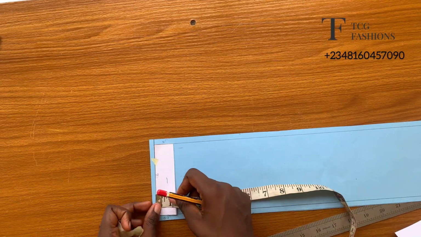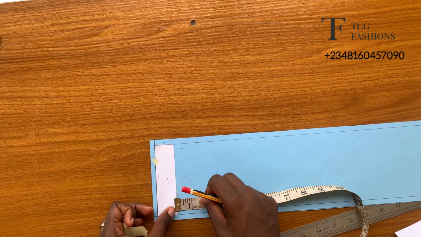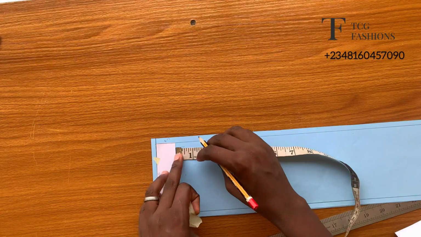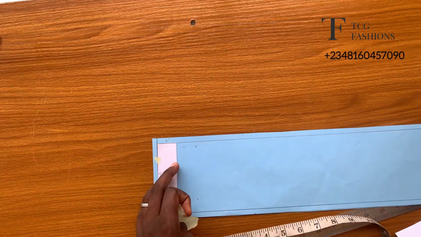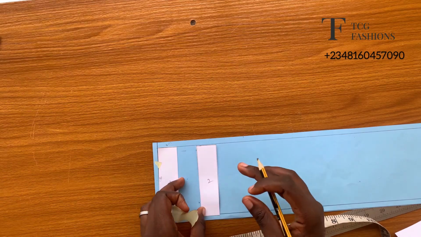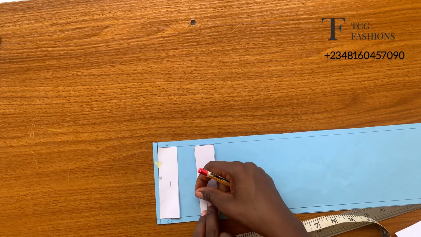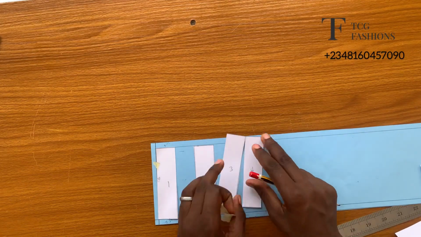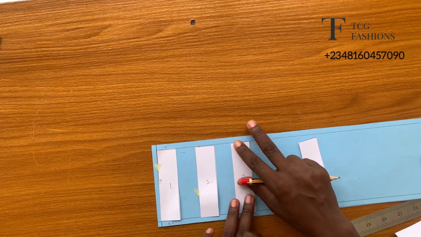So now after placing the first one, don't forget that I did waist multiplied by 2. So that means I'm doubling what I have. So exactly the width measurement is the space I will put in between before I place the second piece of the white. So assuming I want waist by 3, that means I will put double. Do you understand the logic now?